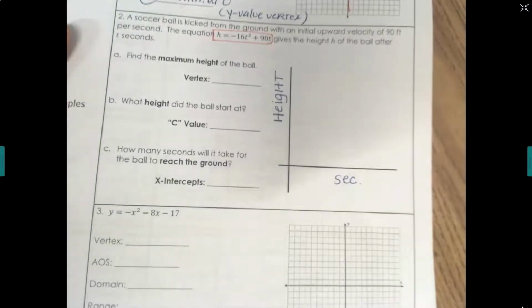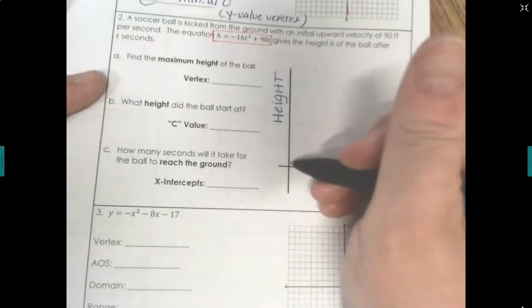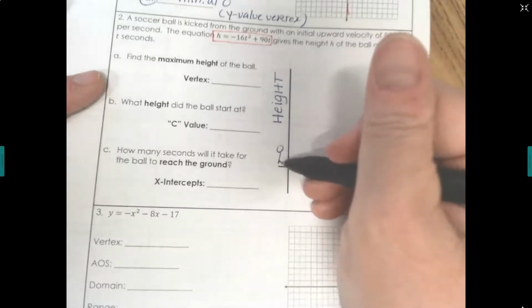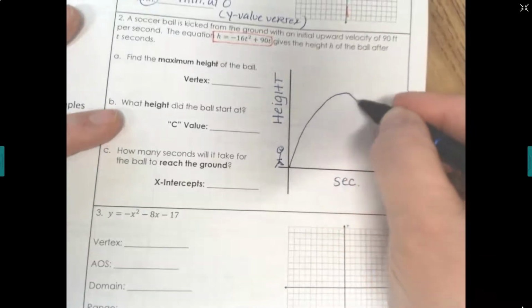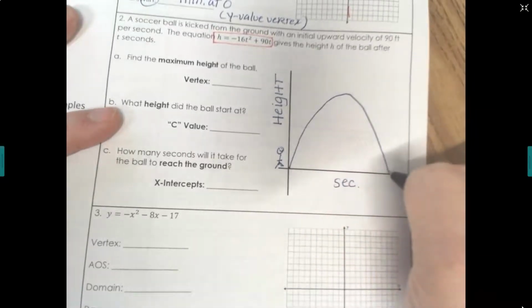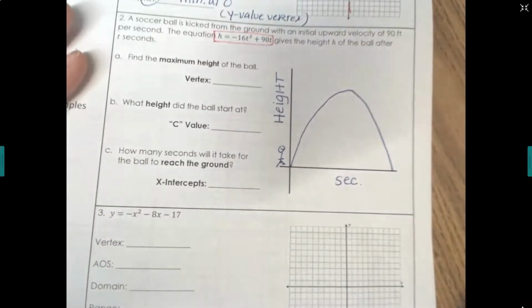This says the ball was kicked from the ground. So think about it: you had a player. I'm going to draw my little soccer player. He's right here, and he's going to kick the ball. The ball is going to start here, go up into the air, come down, and hit the ground. That's our parabola.